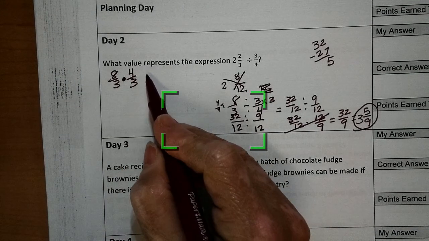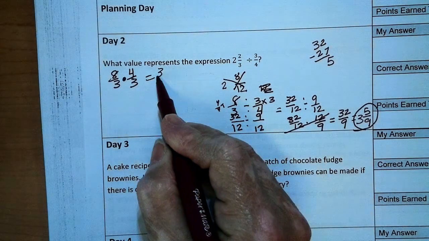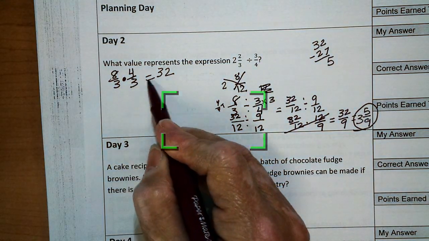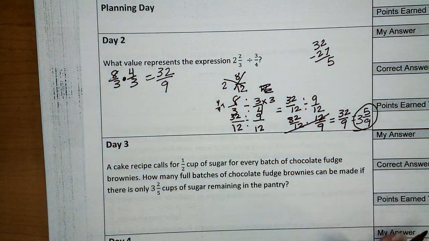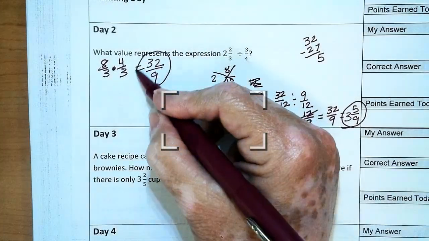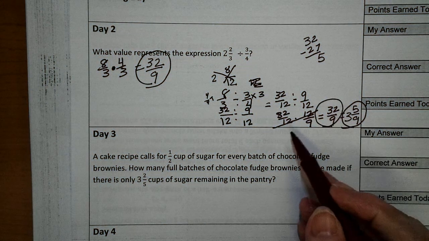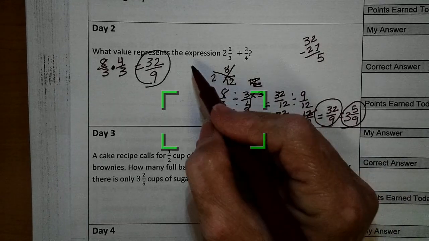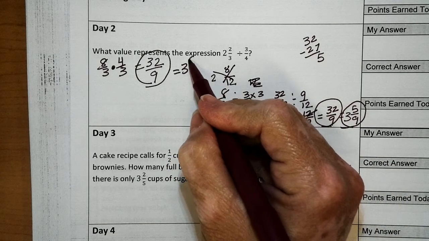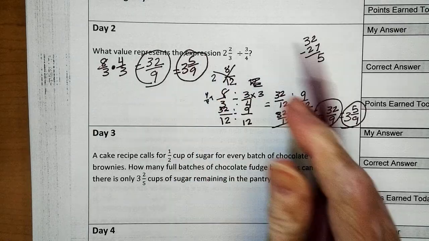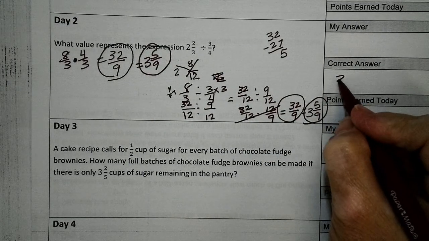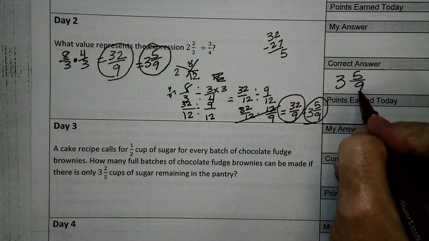So hopefully you can see that 8 times 4 is 32 and 3 times 3 is 9. So we end up with the same answer here, right? 32/9, which gives me 3 and 5/9. So the correct answer is 3 and 5/9.